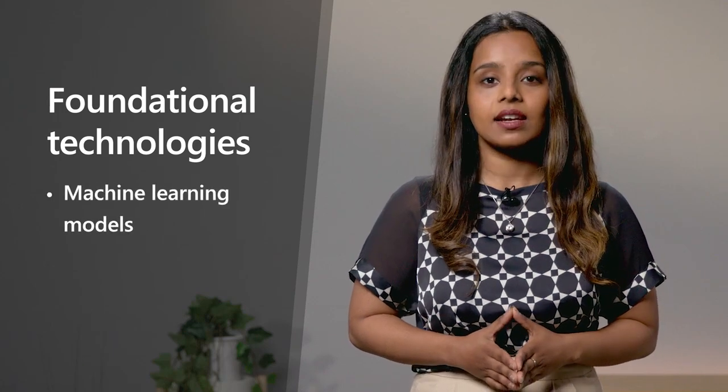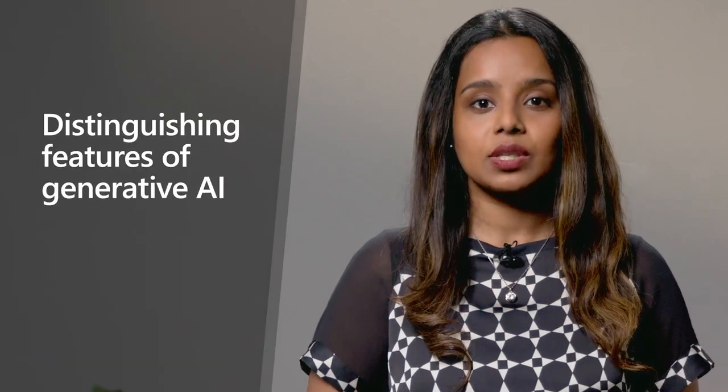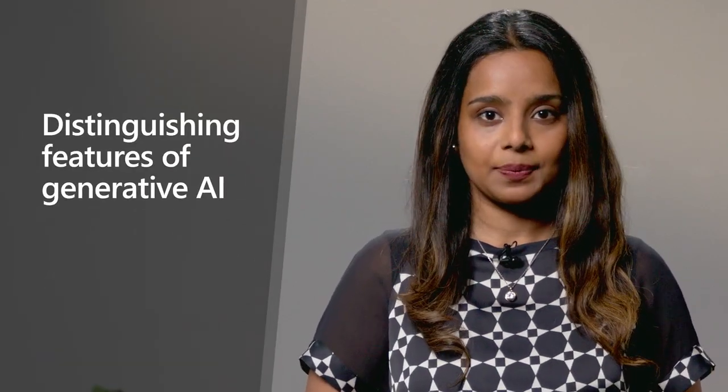To gain a better understanding of generative AI, it is crucial to dive into its foundational technologies such as machine learning models and their architectural nuances. Let's get started by exploring the distinguishing features of generative AI. Unlike traditional AI, which typically focuses on analysis and classification, generative AI is proactive in creating new content.